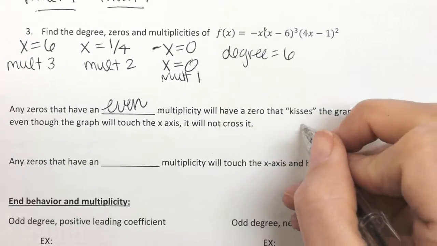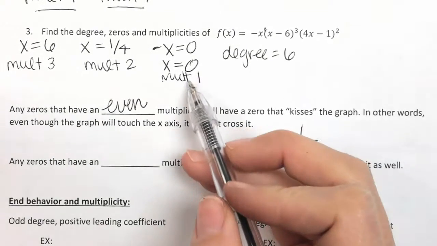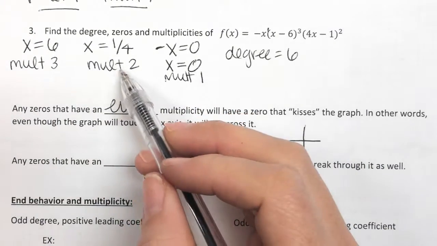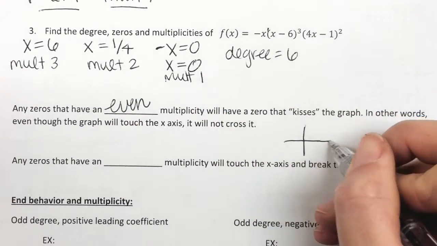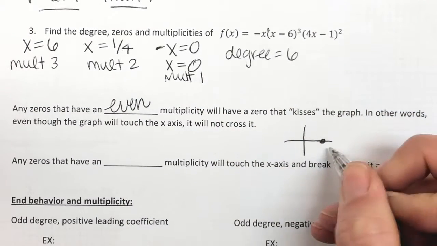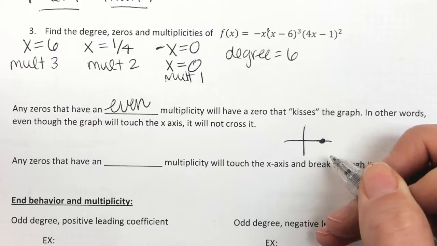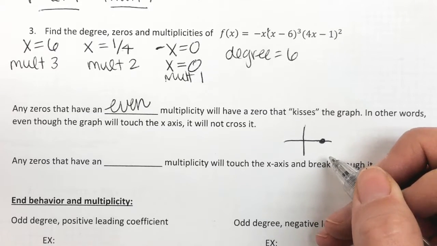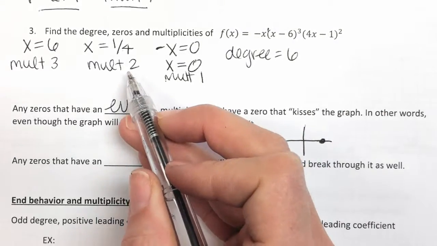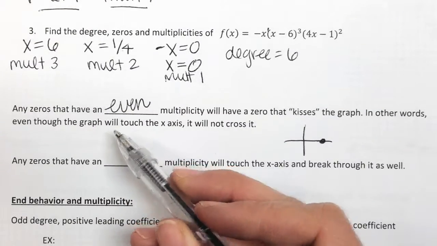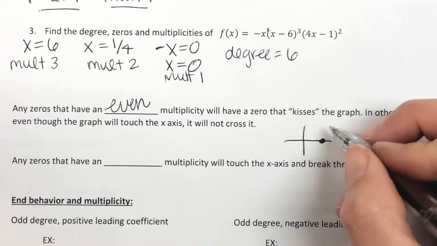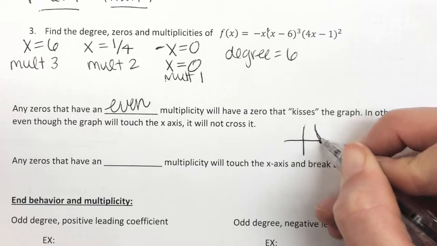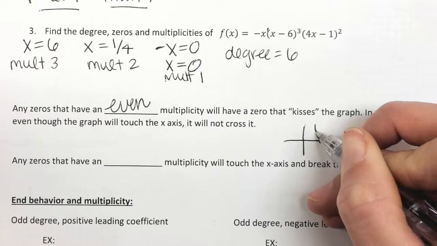So this is what it'll look like. Say if this was 4 instead. Go ahead and draw your graph, draw an x-intercept at 4. And let's say that has a multiplicity of 2, so it has an even multiplicity. Then this is what it would look like. It would hit the graph here, but it wouldn't go through the x-axis, it would just bounce back.